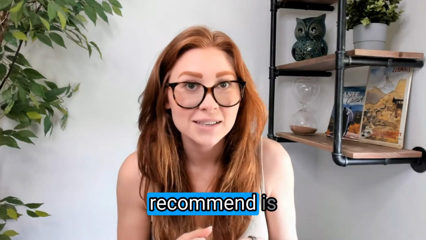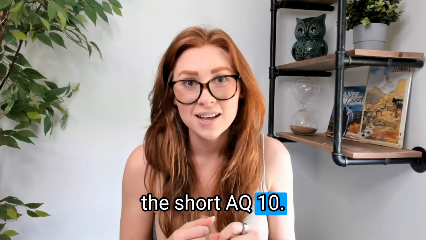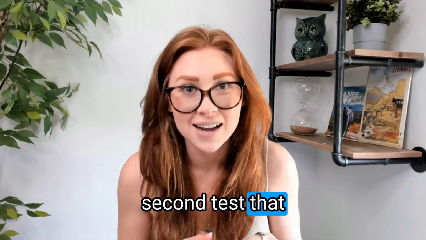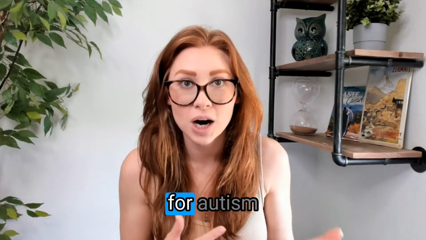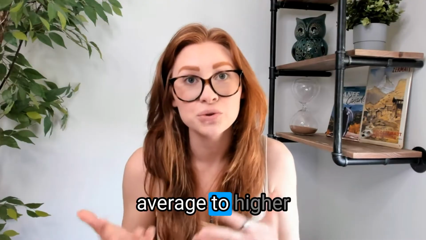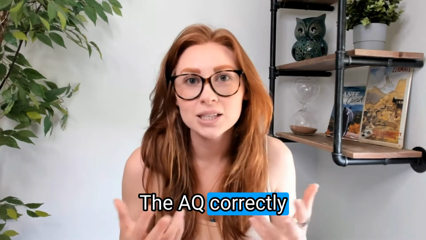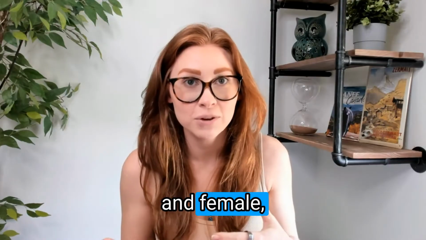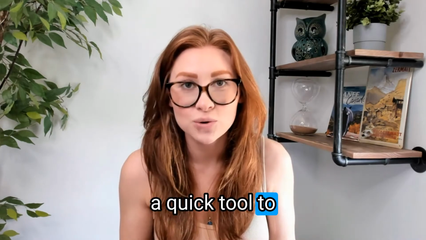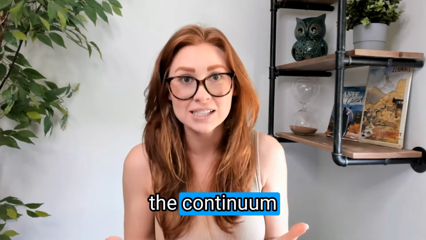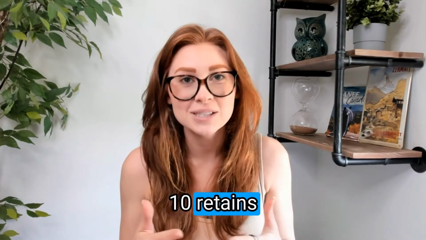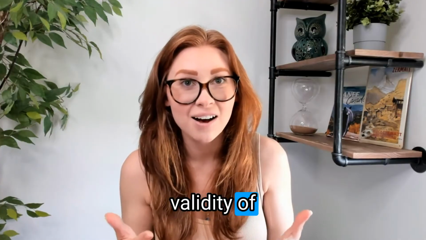The first test I recommend is the short AQ10. This is the shorter version of the full AQ, which is the second test that I recommend. AQ here stands for Autism Quotient, and both of these tests are designed for adults with average to higher intelligence. The AQ correctly scores autistics, both male and female, higher than neurotypicals. Research shows that the AQ is a quick tool to identify where a person falls on the continuum from autism to neurotypicality. And the AQ10 retains the predictive validity of the full AQ.